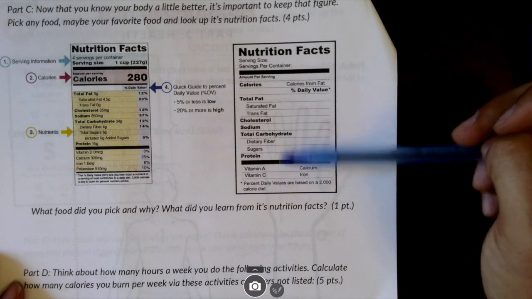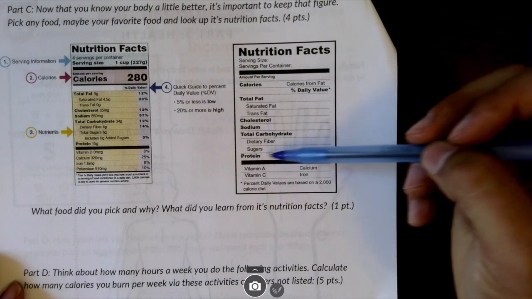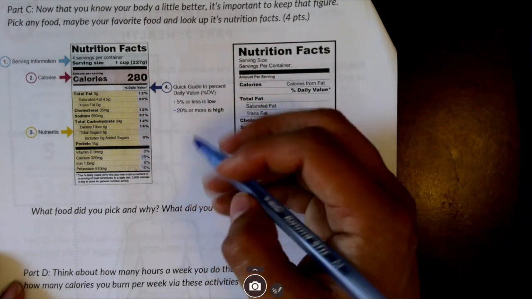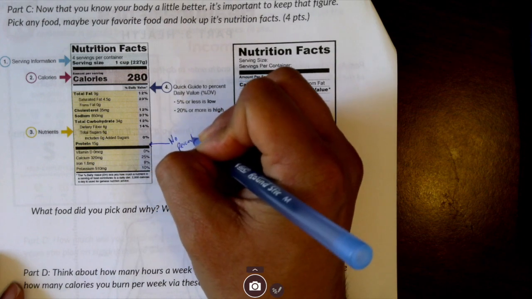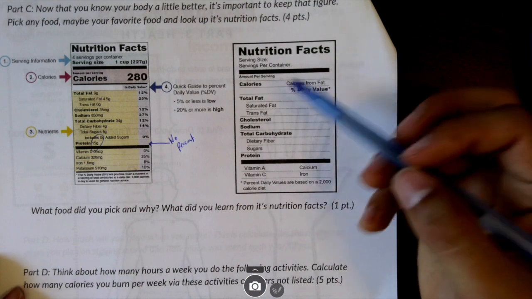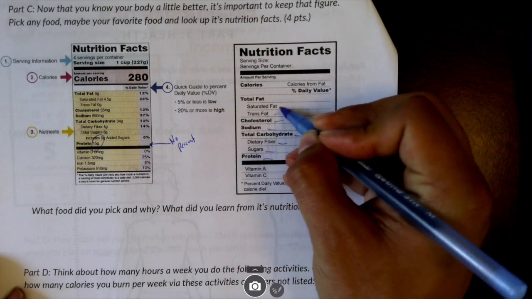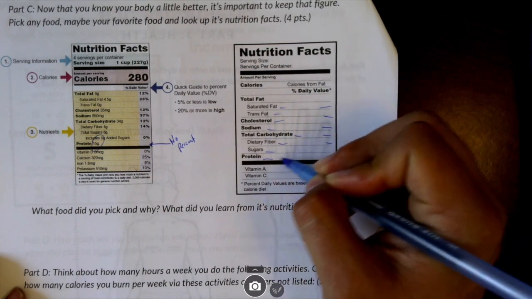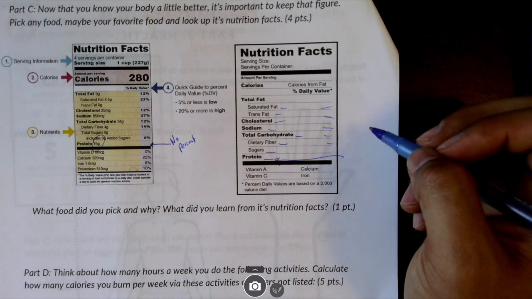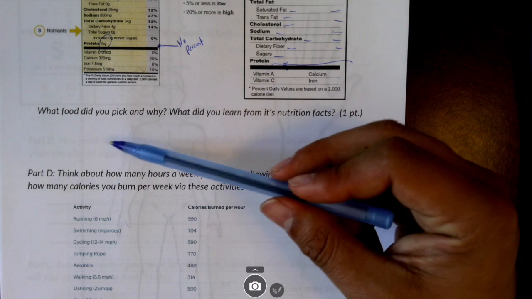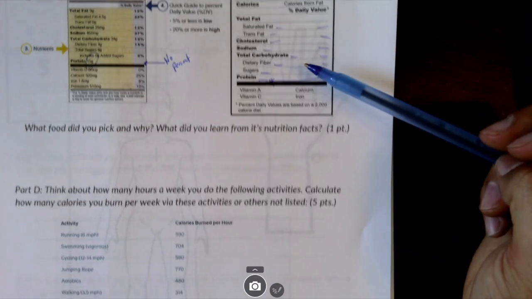Some of the stuff might be missing. You might have to look for it a little bit more, but I want to know what's the percent on the vitamins, the protein, how much. Protein is the only thing that's not going to give you a percent. Notice there's no percent, but it does tell you the amount. So I got to have at least the grams, the sugars. You need to fill all of this up, and then you're going to put the percents also, except for the protein. They don't give you a protein percent because it varies from person to person a lot. And then I need you to tell me why you picked that food, and what did you learn from these nutritional facts?